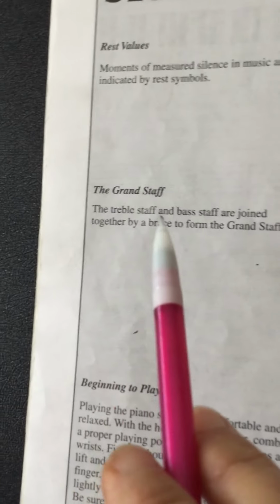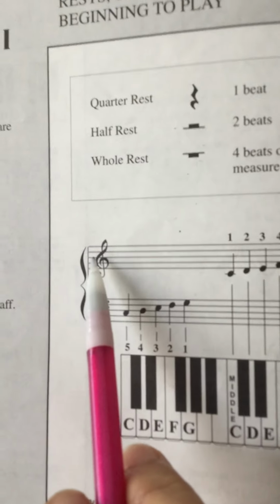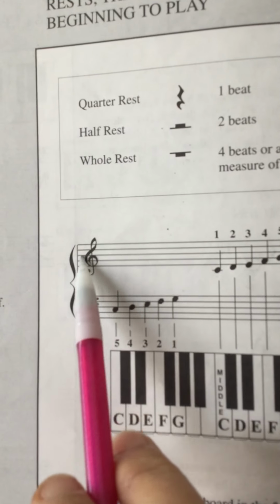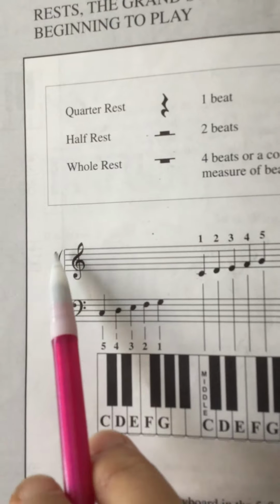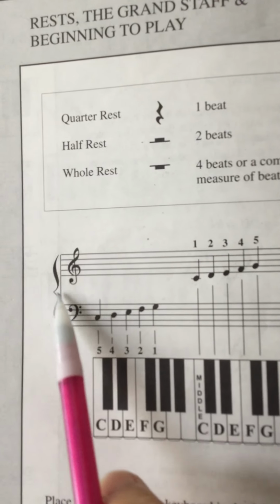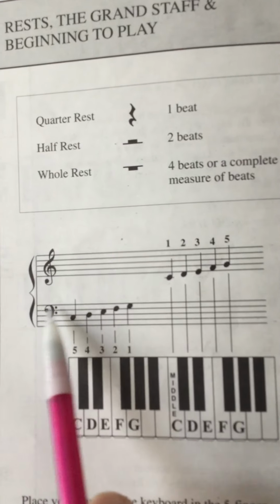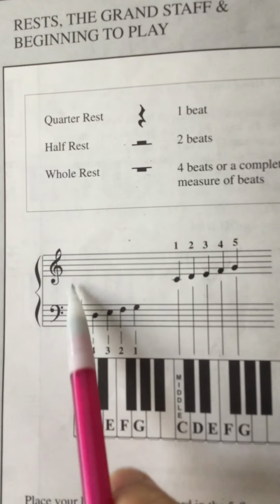All right, so going back to the page, we have what's called the grand staff. And that is like this. You've got a treble clef, which means, again, it's your right hand. The bass clef is your left hand, right? And these are bracketed together like this. So when you have that, this is going to be piano music, right hand, left hand.